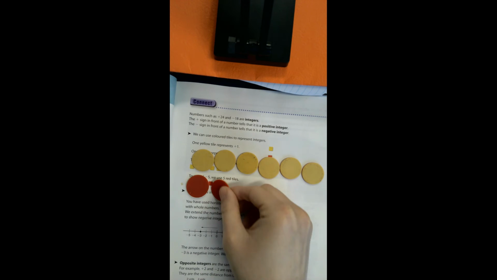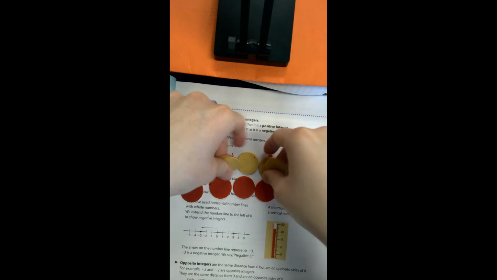1, 2, 3, 4, and 5. So now you see that we have positive and negative, and that's all you need to know for your first activity. Now let's go into our packet for a minute. I'll just set these aside.